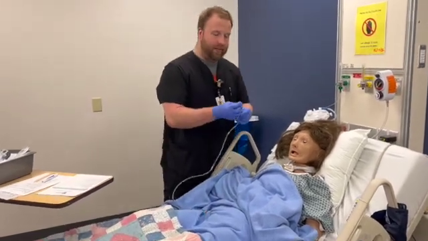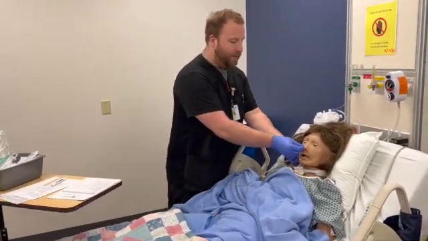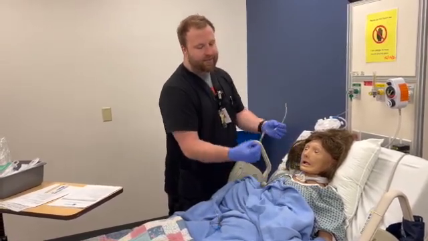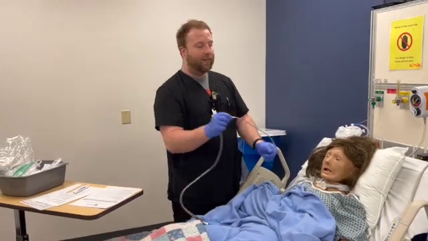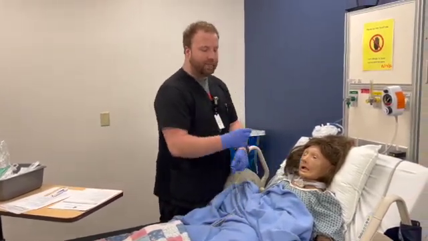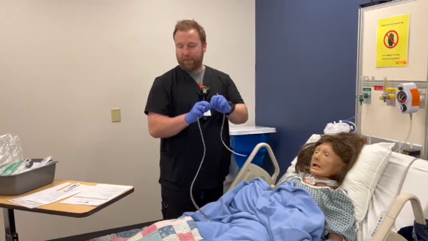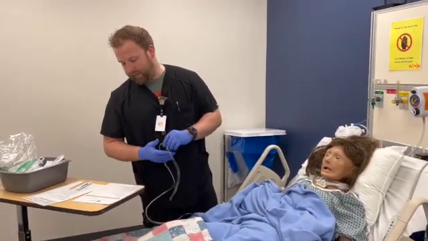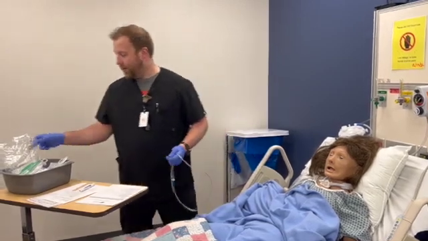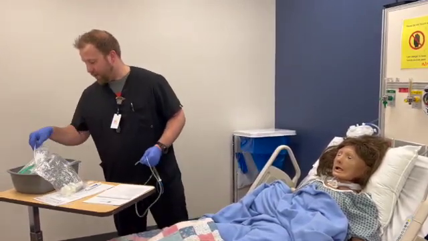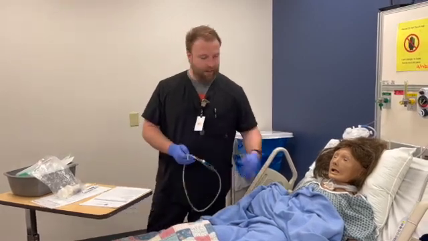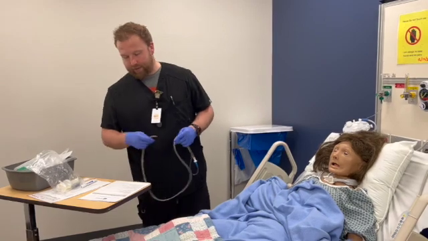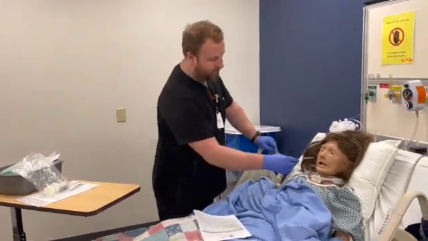We'll start the measuring. We're going to take the tip of the tube to the tip of the nose. We're going to go to the earlobe, and then we're going to work our way to the xiphoid process, and that'll be how far we expect to put the NG tube in. Usually I'll put a mark with a piece of tape, and we will get the patient a cup and an emesis basin. Then I want to lubricate the tube, and I'm going to insert.